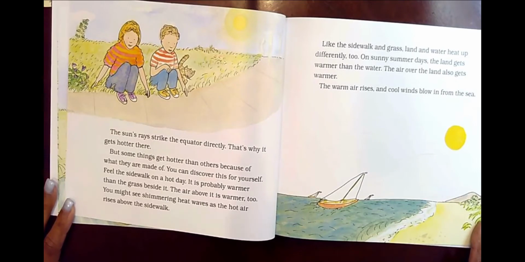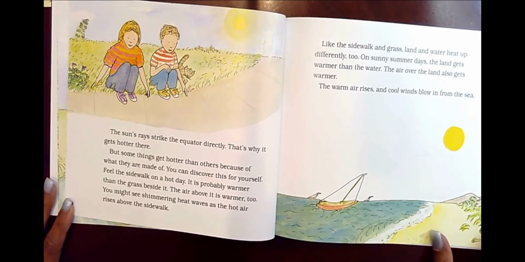Feel the sidewalk on a hot day. It is probably warmer than the grass beside it. The air above it is warmer too. You might see shimmering heat waves as the hot air rises above the sidewalk.